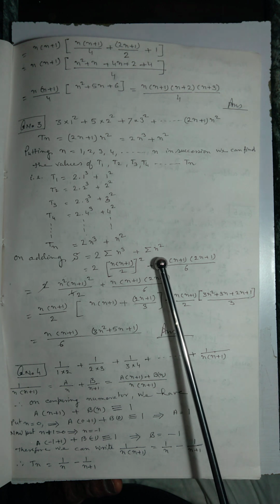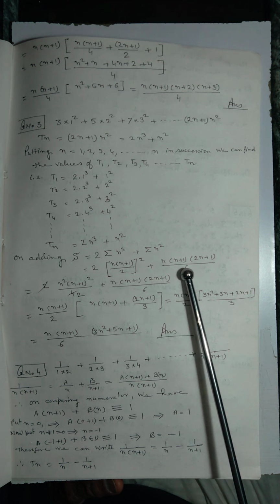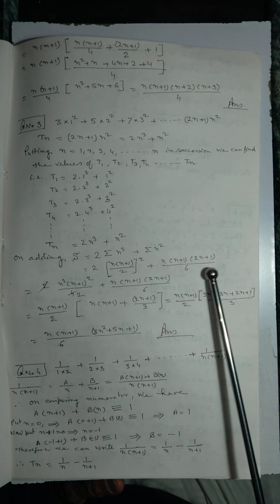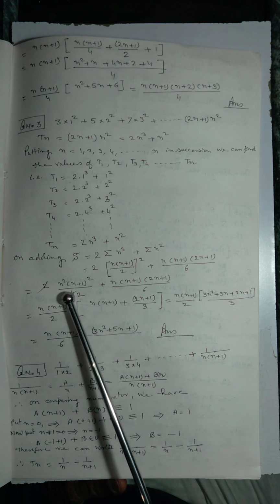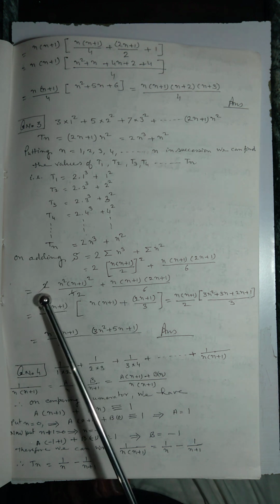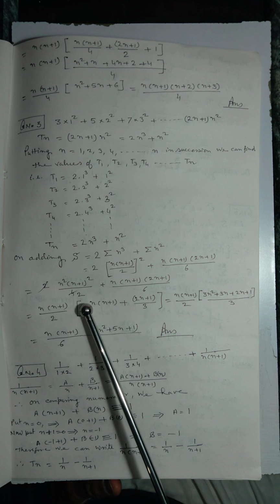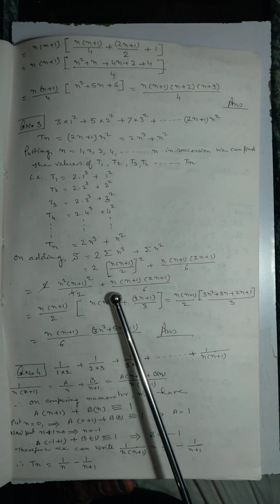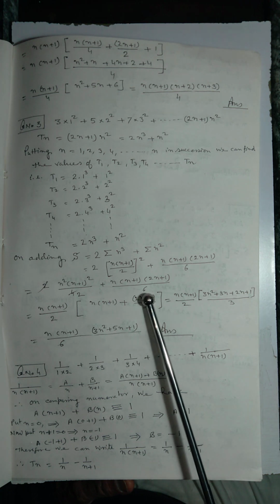Here sigma n square will be equal to n into n plus 1 into twice n plus 1 whole divided by 6. Here you will get 2 into n square into n plus 1 whole square divided by 4. This 2 and 4 will be cancelled by 2, and so we will get n into n plus 1 into twice n plus 1 by 6 here.